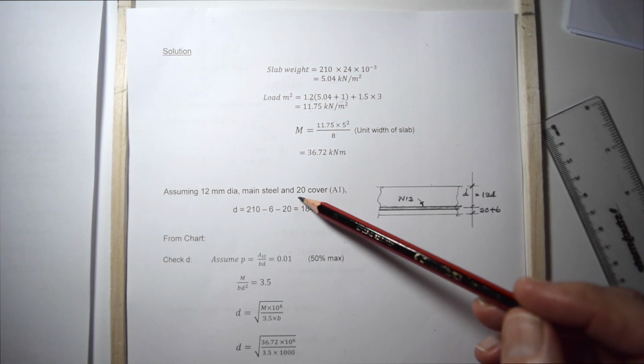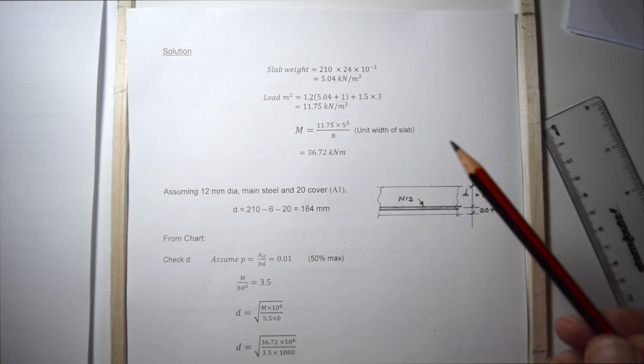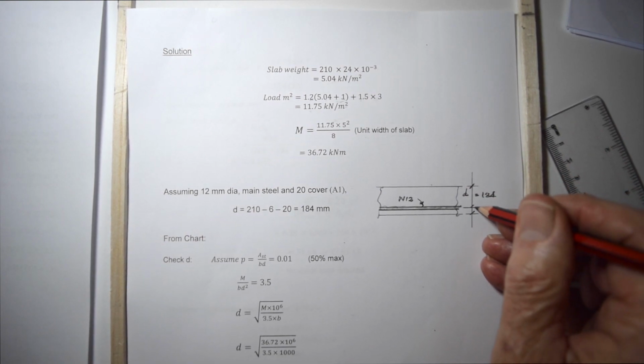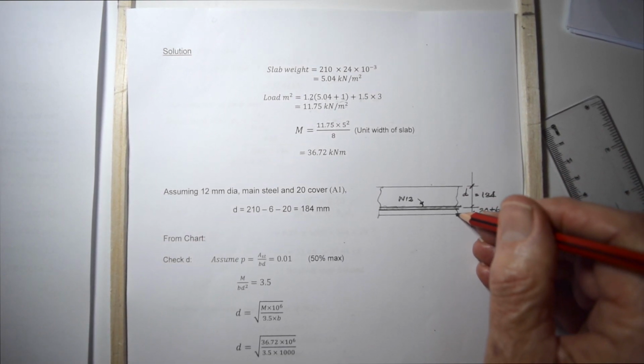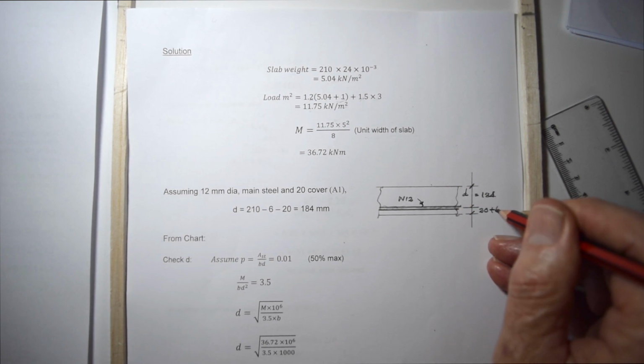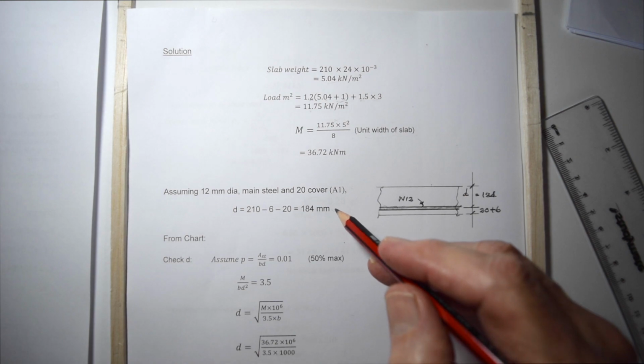Assuming 12 millimeter diameter main steel and 20 cover, which is the cover stipulated for A1 exposure, we get an effective depth of 184 millimeters. The cover is 20 millimeters and the steel is 12 millimeters. We take the radius of the steel, 6, off 210 with the 20 cover, which gives us 184 millimeters.